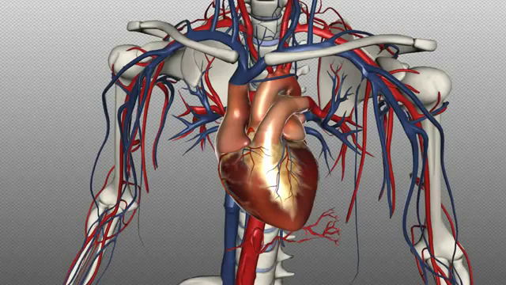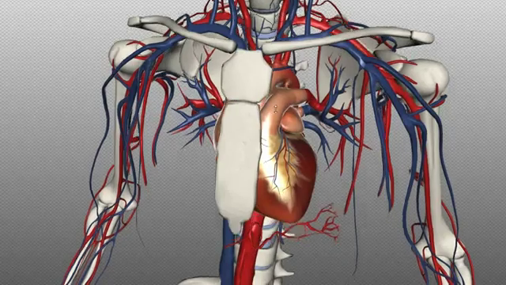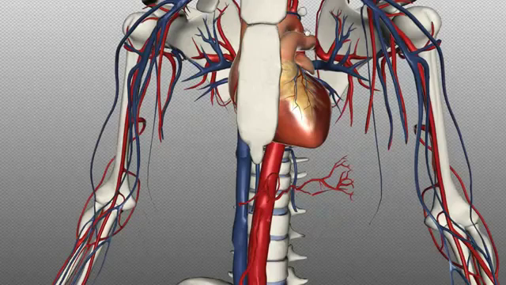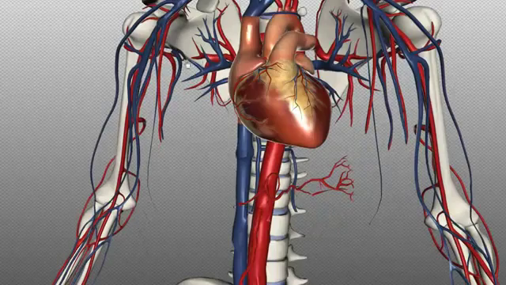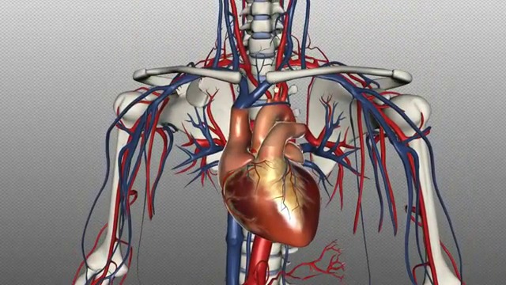The angle of Lewis is where the manubrium of the sternum meets the body of the sternum. If I just show you that quickly, this junction here is the angle of Lewis, the sternal angle. That's the level of the disc between T4 and T5.